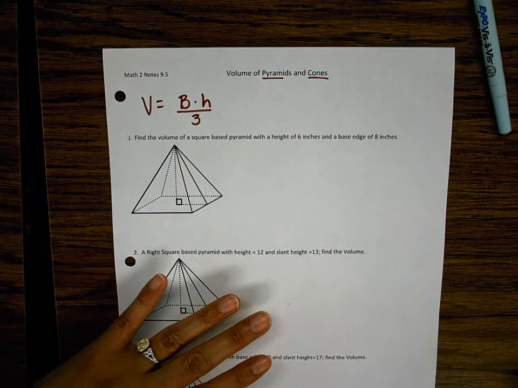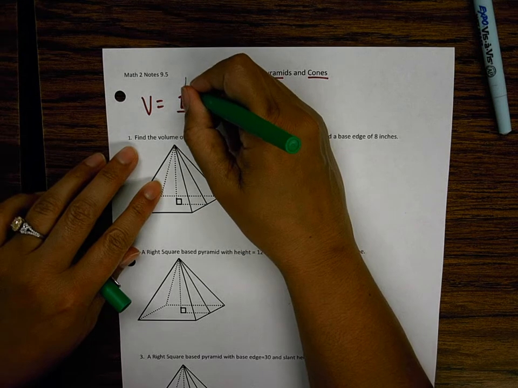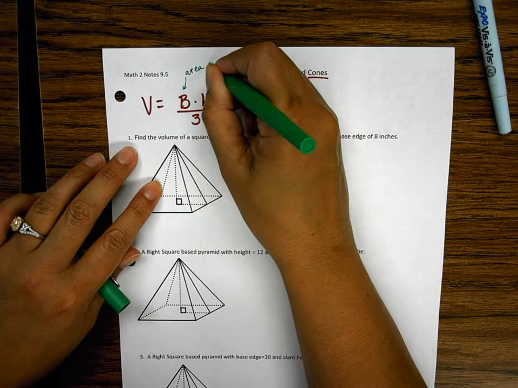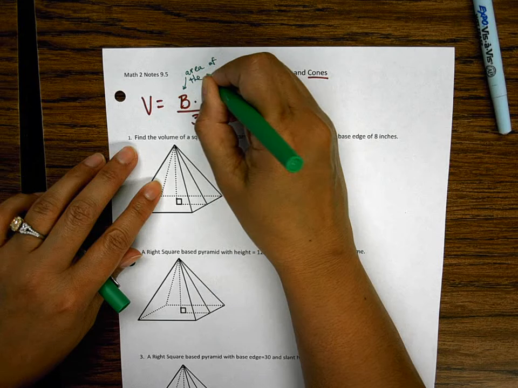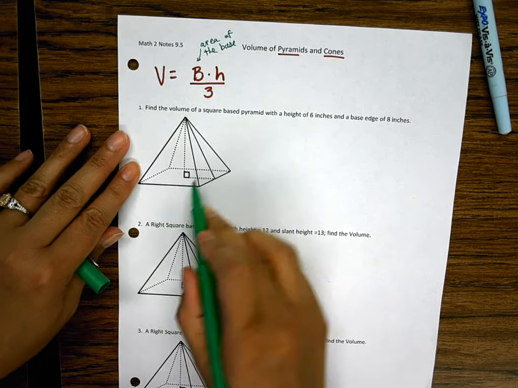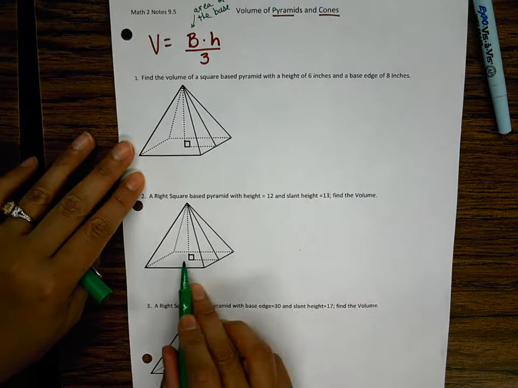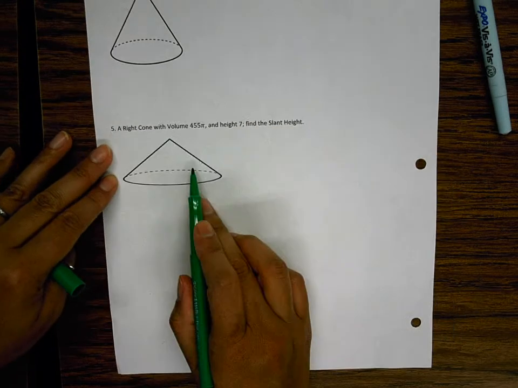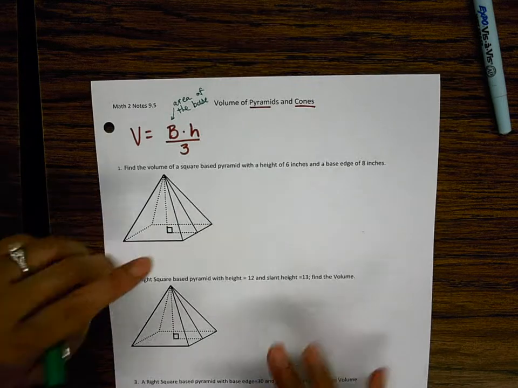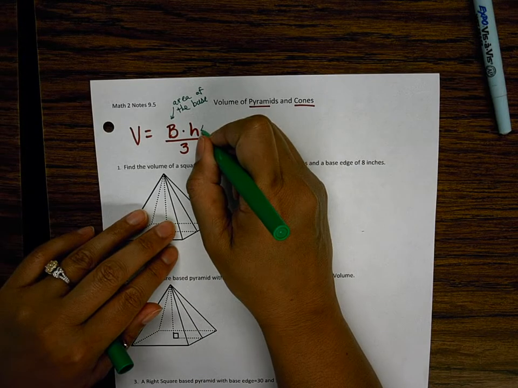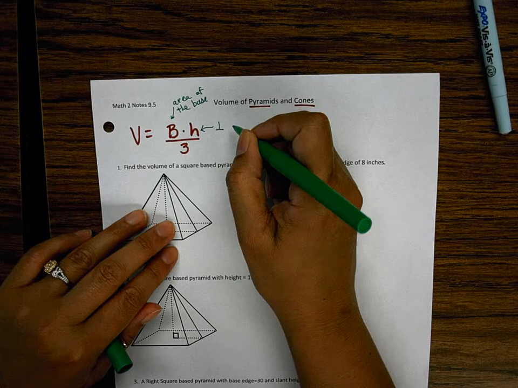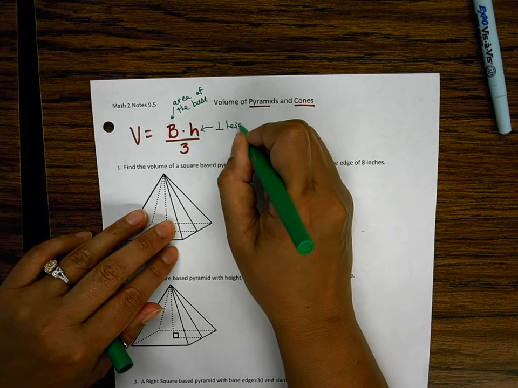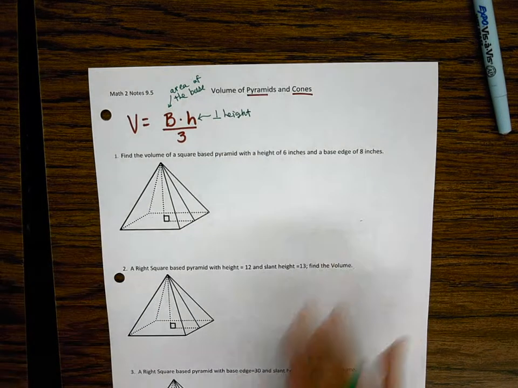Just a quick reminder that B stands for area of the base. So you can see here it's a square base, here it's a square base, square base. Sometimes you'll have circular bases, which makes it a cone. Area of the base, and height is your, I'm going to put here perpendicular height. Now, it's never going to be called perpendicular height. It's just going to be called height.